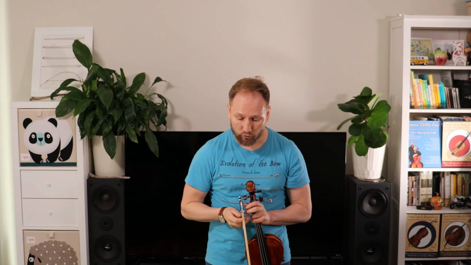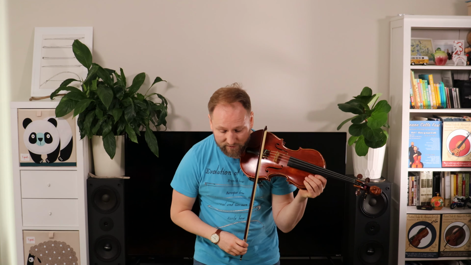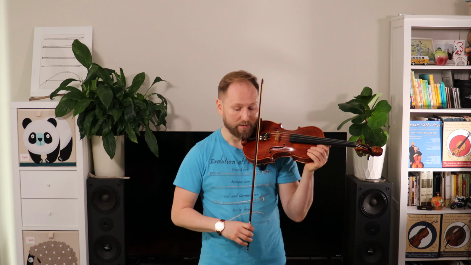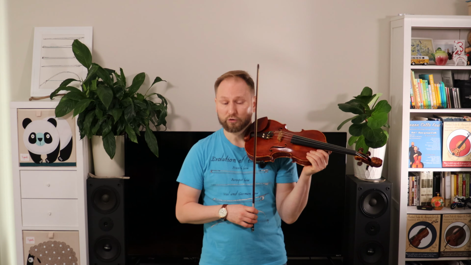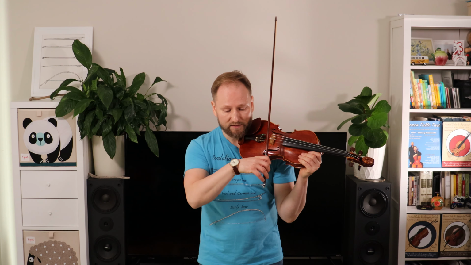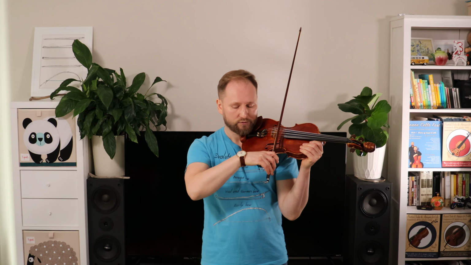All right, so I'm going to play the exercise or the example on page 85 at the bottom. We're in 4/4, and the only note we play is A. So here is the example. Ready, and 1, 2, 3.